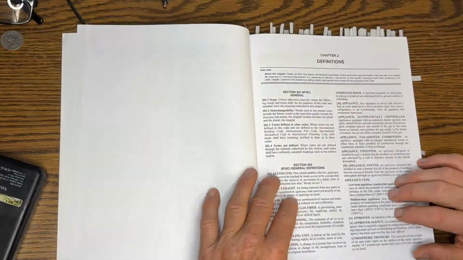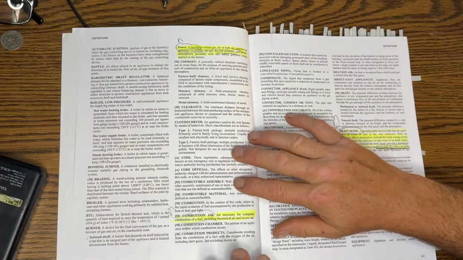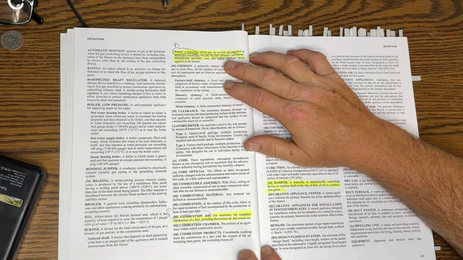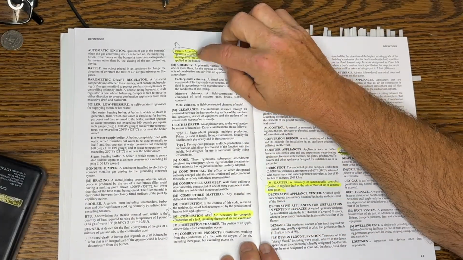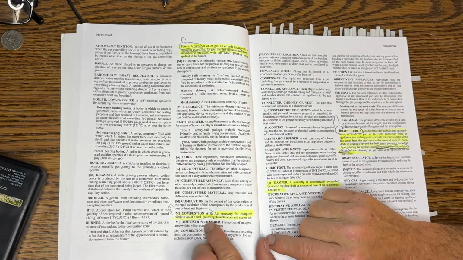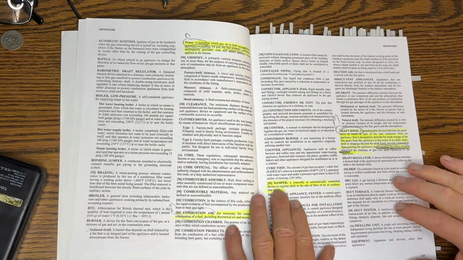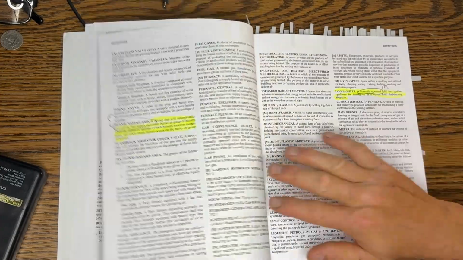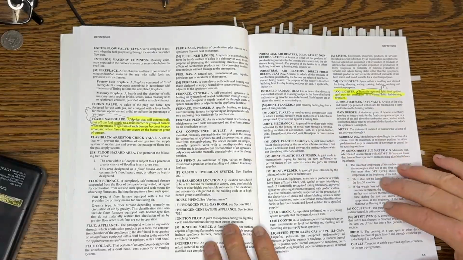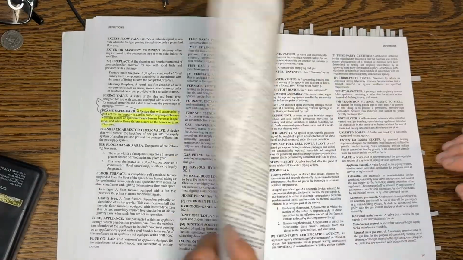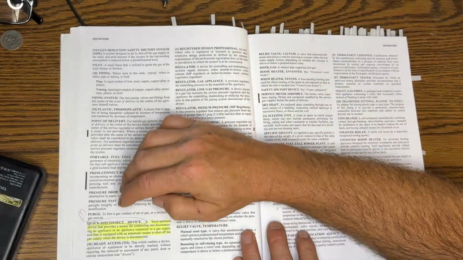It doesn't have the right to waive it. I want to be very clear. You cannot waive requirements, but you can do something that's equivalent. Power burner definition you need to know. Combustion air definition. Damper, draft hood. Flame safeguard, log lighter. These are all definitions that you should highlight.